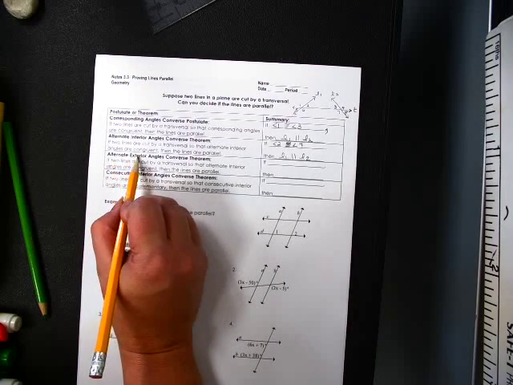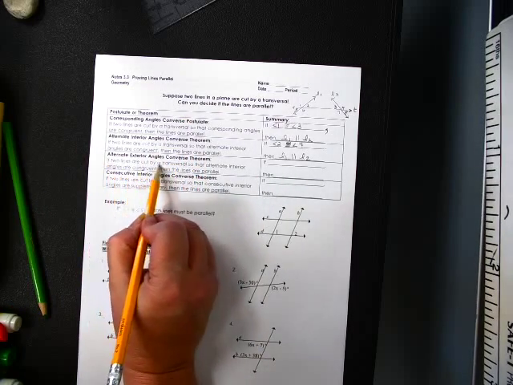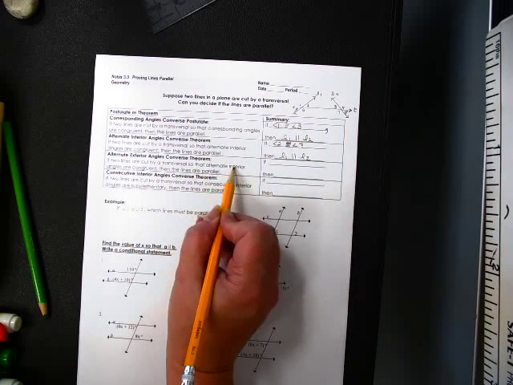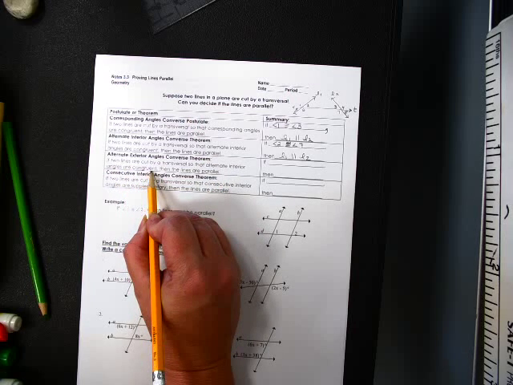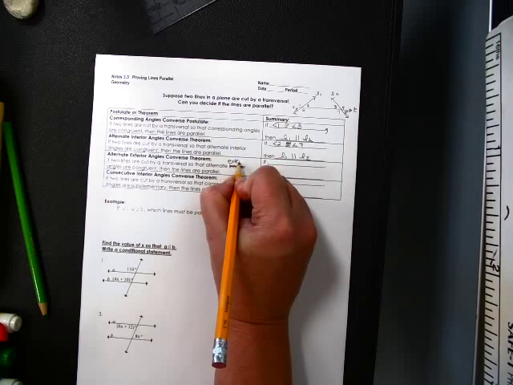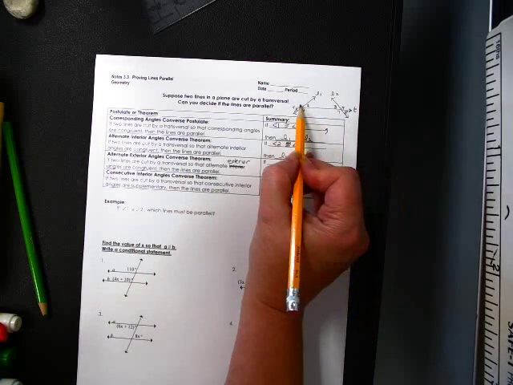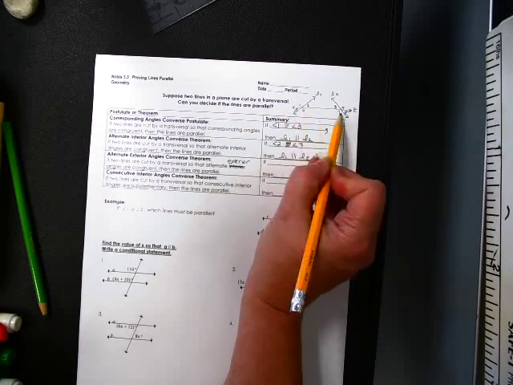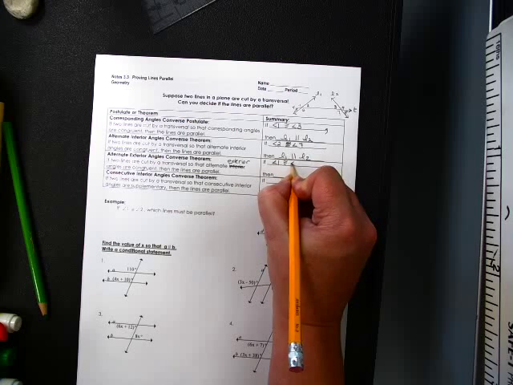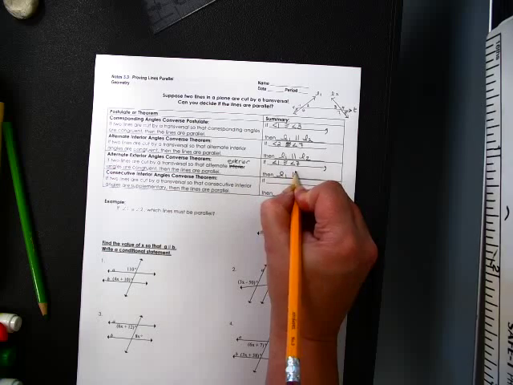Okay, alternate exterior angles converse theorem, so it's flipped again. If two lines are cut by a transversal so that alternate interior angles are congruent. Oops, here's that typo again, alternate exterior angles are congruent, then the lines are parallel. So here, a pair of alternate exterior would be 1 and 7. So if I can prove that angle 1 is congruent to angle 7, then I could prove that line 1 would be parallel to line 2.